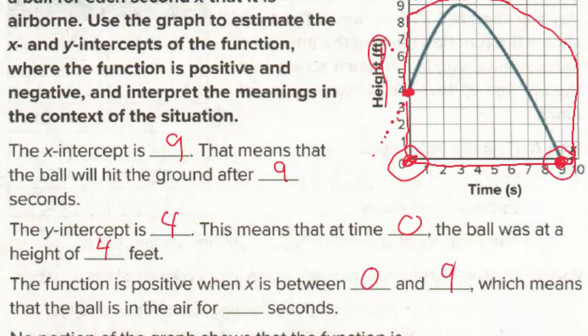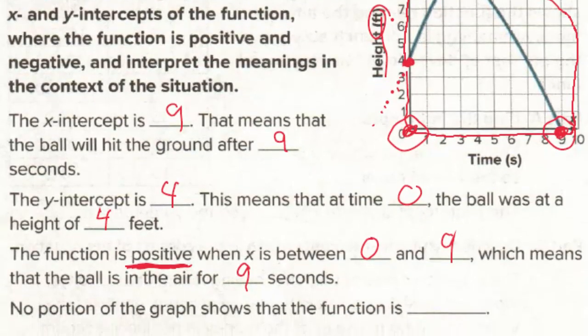And one thing that confuses people on this positive and negative concept is we are looking for the y values to be positive or negative, but we're describing it using the domain values where that occurs. So that's how you have to keep that in mind. Okay, so the 0 to 9 means that the ball is in the air for 9 seconds. No portion of the graph shows that the function is negative. And that's because we're only looking at quadrant 1, and most real-world scenarios only deal with quadrant 1, avoiding negative x and negative y values.